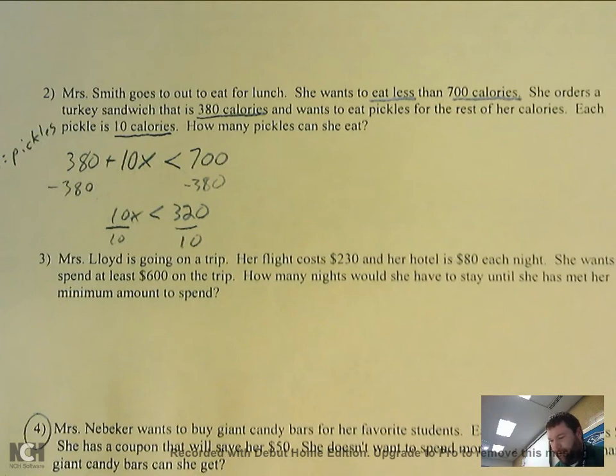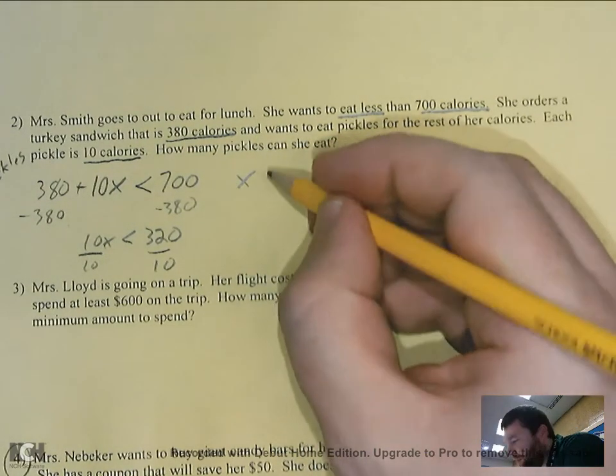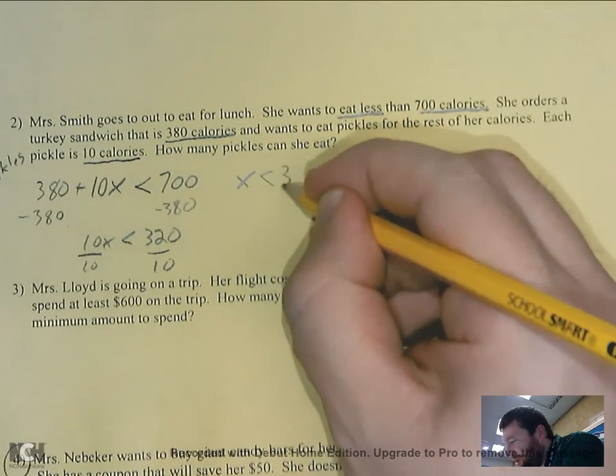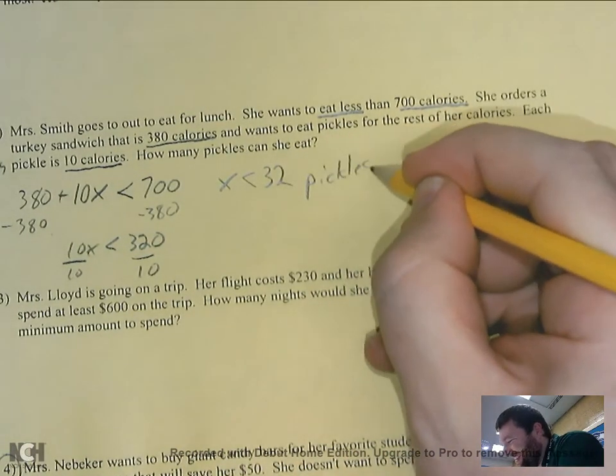No, that's right. 320 plus 380 is, yeah. Okay. So now I can see that she has the ability, anyway, to eat 32 pickles or less.